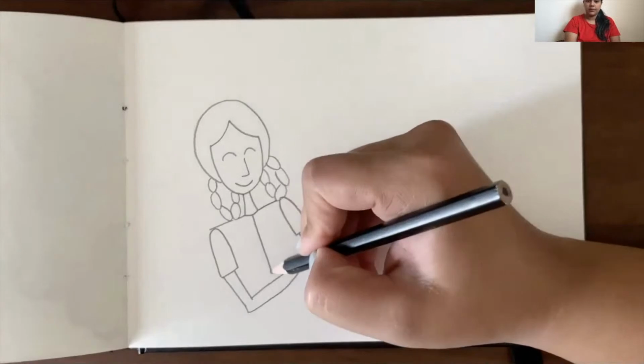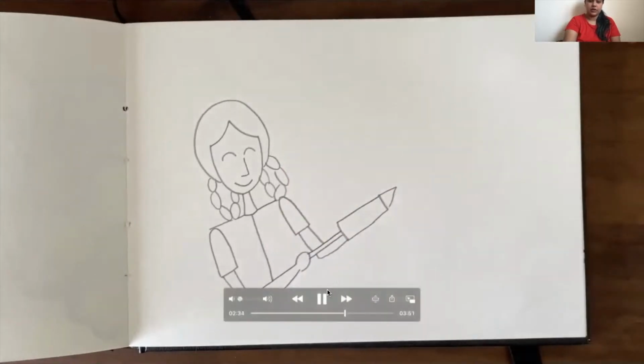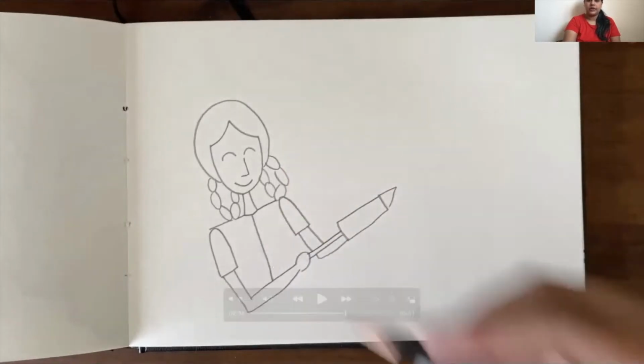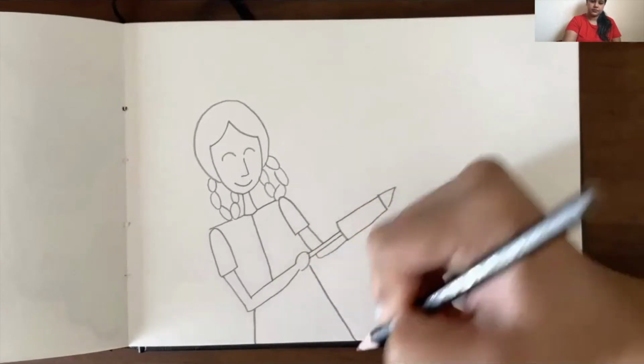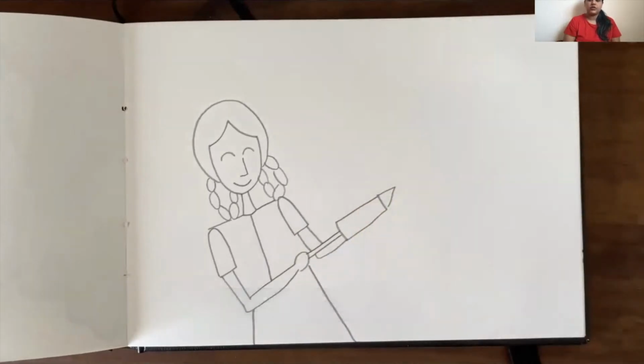Now what I'm going to do is straighten that line out over here. I didn't want that gap to be there, so I've filled it in. Now for her clothing, I want her to look like she's wearing a skirt. So I'm going to draw two lines coming out on the side like that. So you can see just two lines coming out on the side. This could be a frock or a dress or whatever she's wearing as of now. But this is how it's going to look.